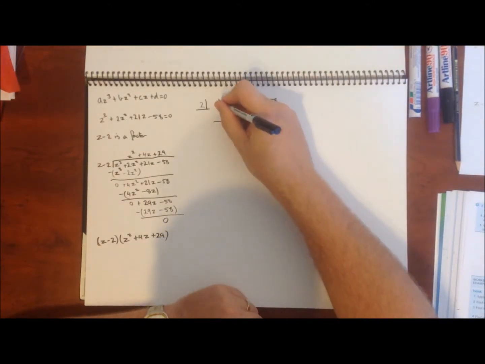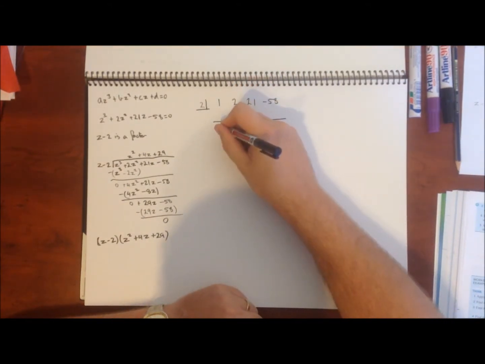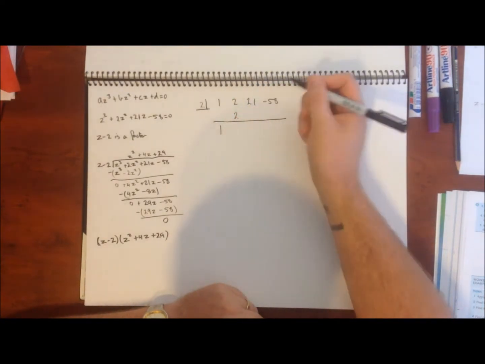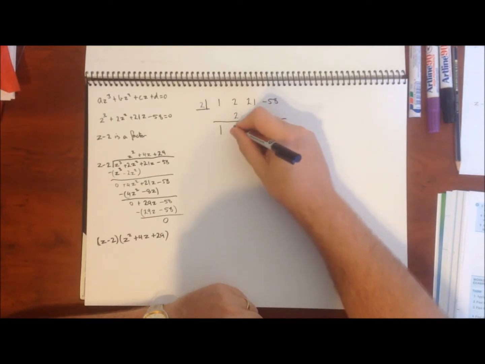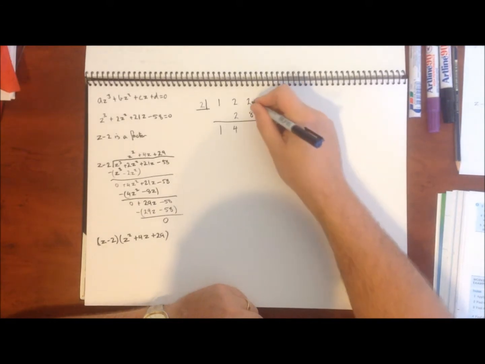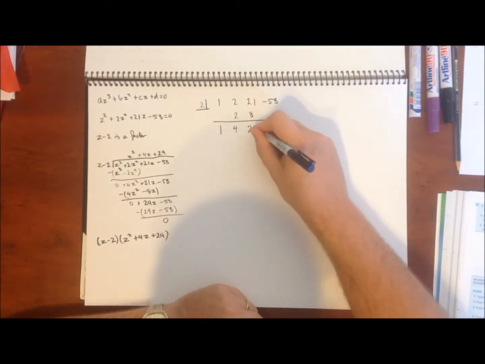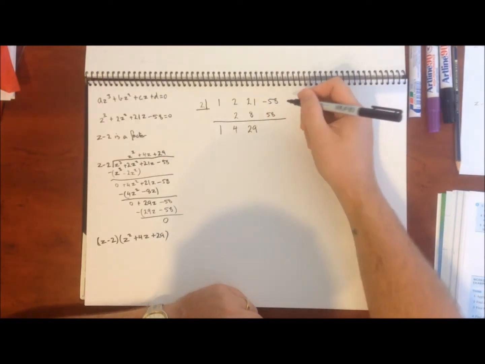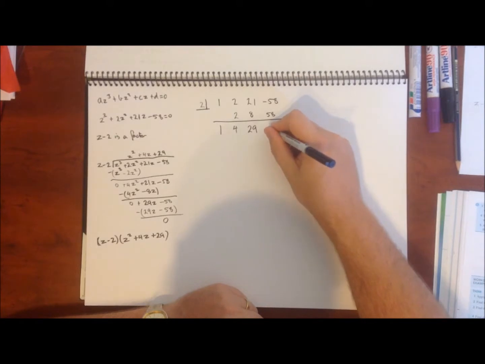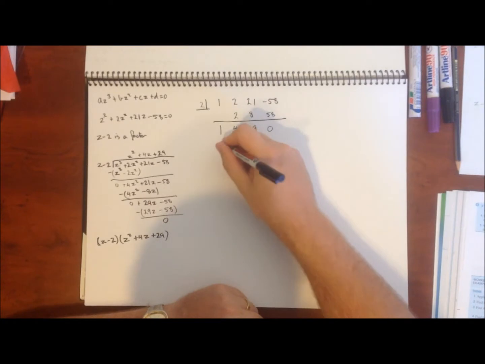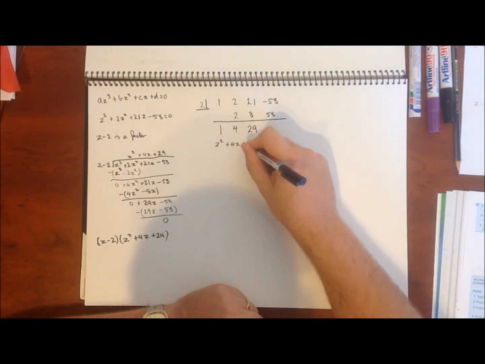Now what we do first of all is this first number comes straight down, our 1. Now we go 2 times 1 gives us 2, then 2 plus 2 gives us 4. Then we do 2 times 4 gives us 8. 21 plus 8 gives us 29. 2 times 29 gives us 58. Add them together, we get 0. And these give us our coefficients of a degree lower. So this gives us our z squared plus 4z plus 29.